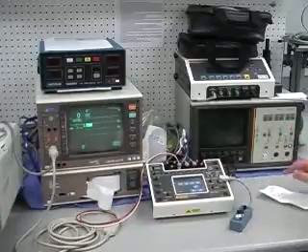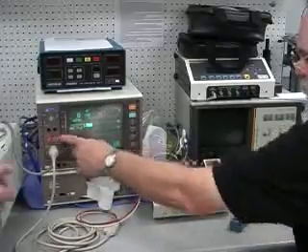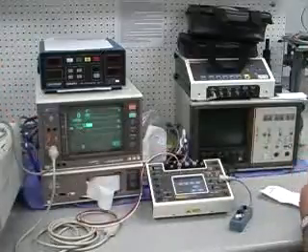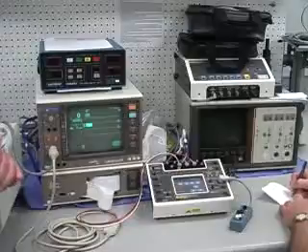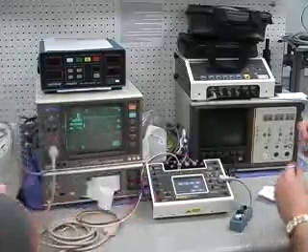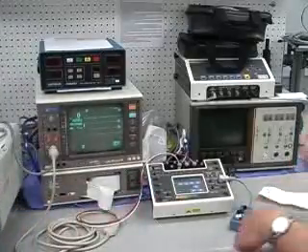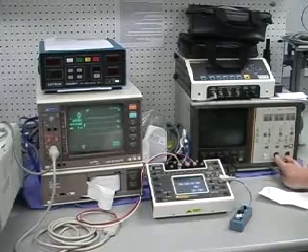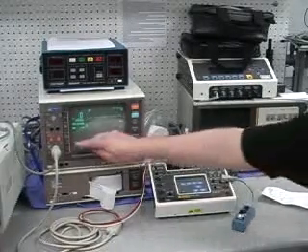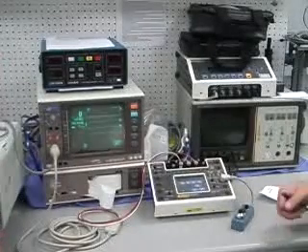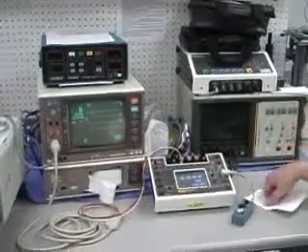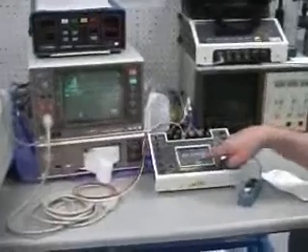I'll add the Nihon Kohden so we can also test those. So this is supposed to be used only for invasive blood pressure. Exactly. So it would be for these two, and then you'll be able to run through and do the full range of tests on them.